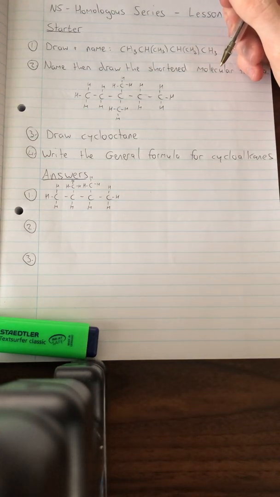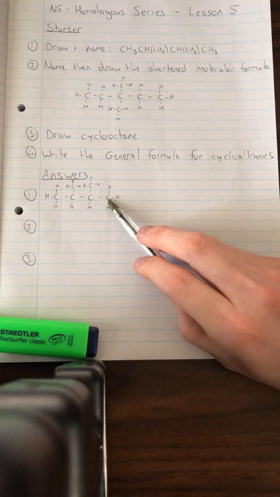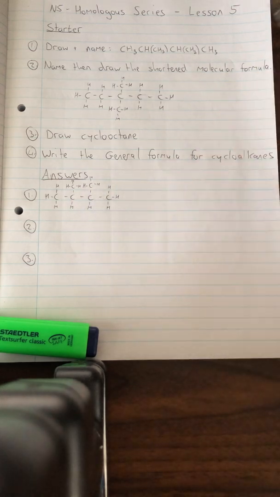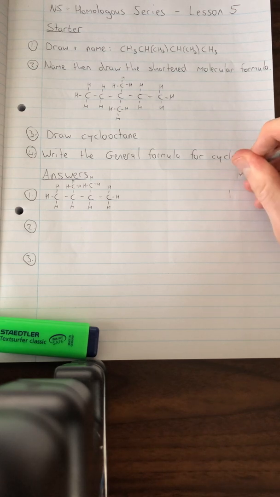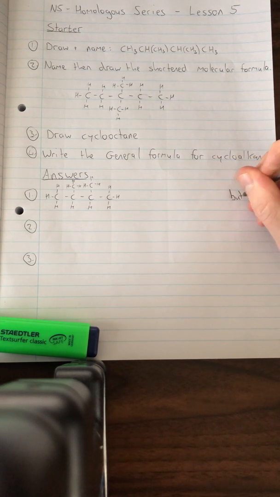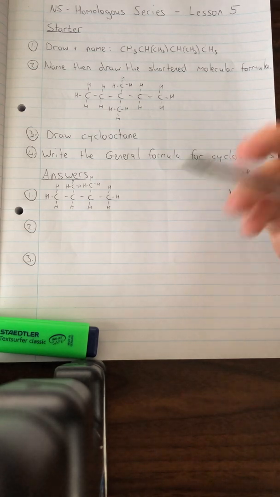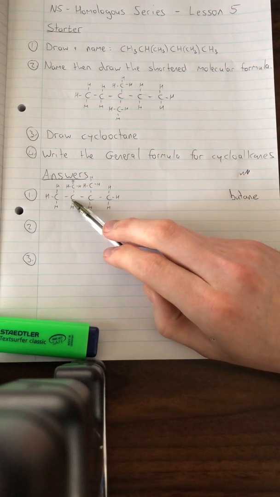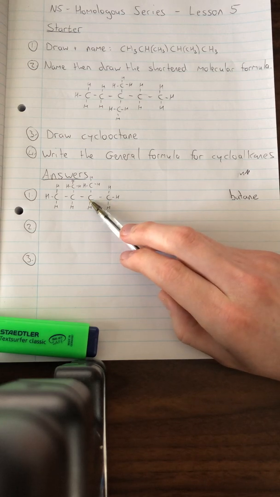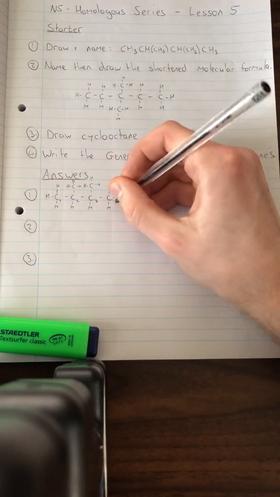Now let's name it. So, again, we try and find our longest chain. What is our longest chain? 1, 2, 3, 4. Yep, 4 is the longest chain. So, what is the prefix for 4? It's but. And it's an alkane. So, it's butane. Now, our second step, number the longest chain, starting from the side closest to the branch. If we start there, the first branch is on carbon 2. If we start here, the first branch is on carbon 2. So it doesn't actually matter. So I'm just going to make the left side 1, 2, 3, 4.